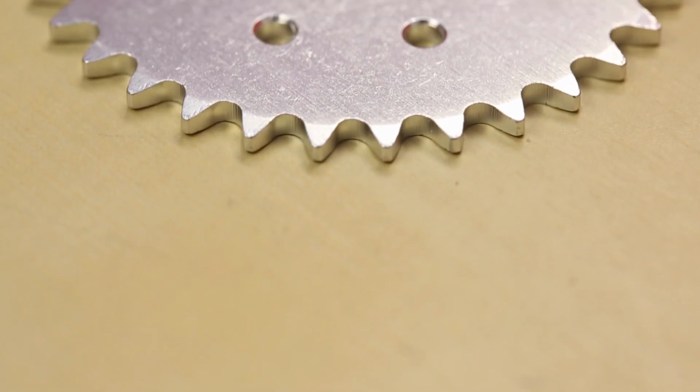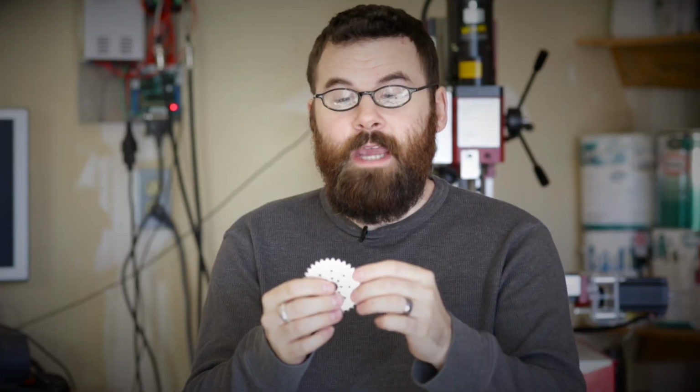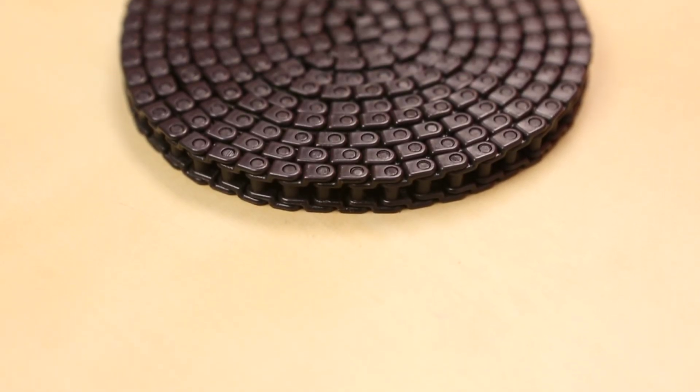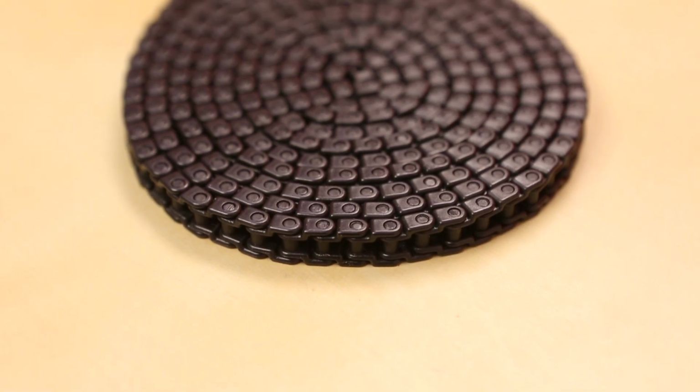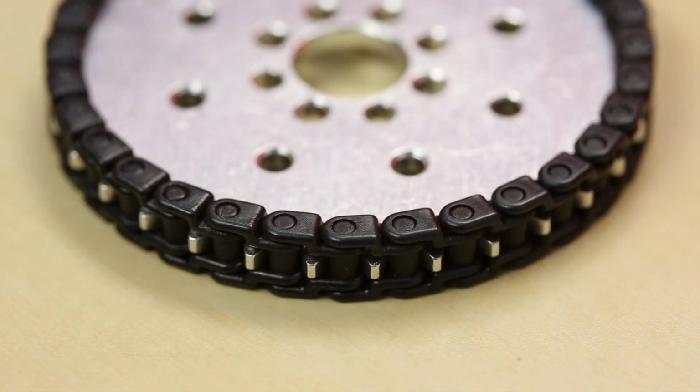Chains and sprockets are another way to transfer motion. Like gears, they have teeth or cogs around the outside of the sprocket, but the main difference is these teeth are made to mate up with a chain as opposed to a gear that mates up with another gear. Whereas a gear is ultimately defined by the tooth pitch, a sprocket is defined by the size of the chain that it utilizes.